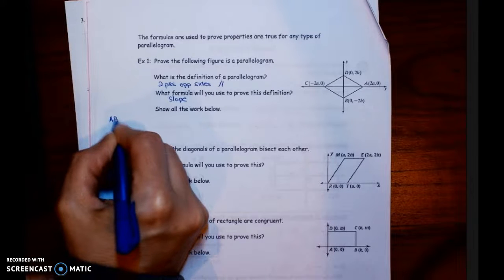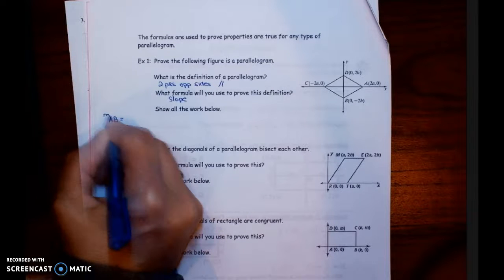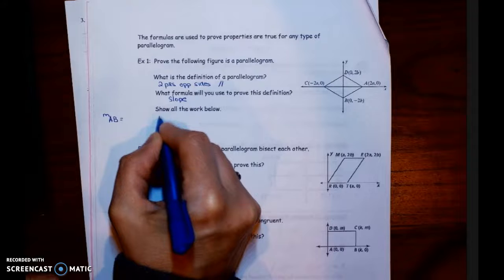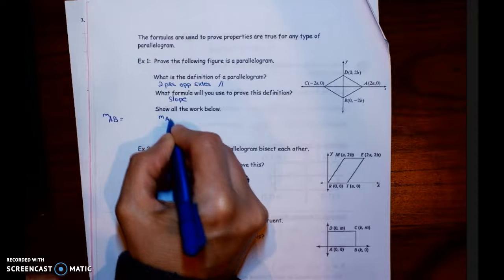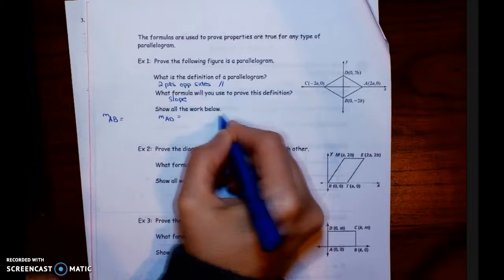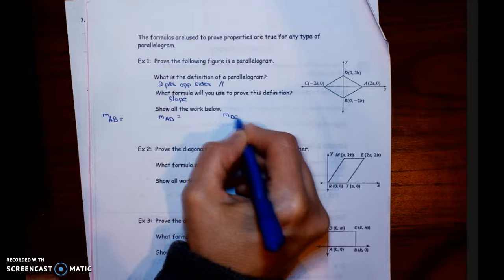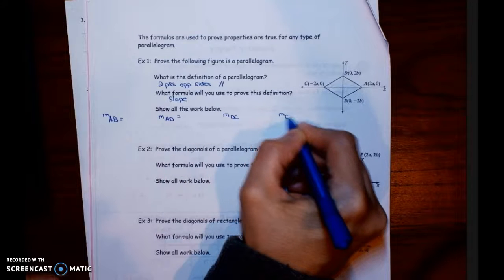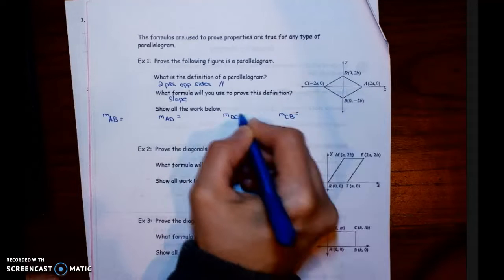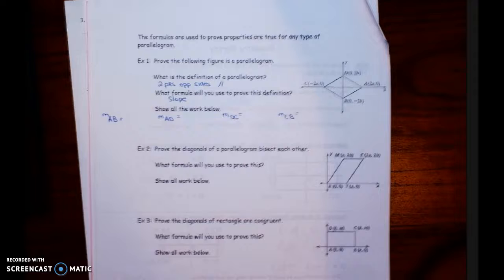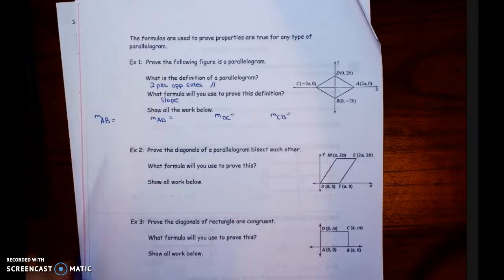I see AB. We're going to go find the slope of AD. I'm going to go find the slope of DC, and finally find the slope of CB. And we should end up with two of them, the opposite ones being the same.